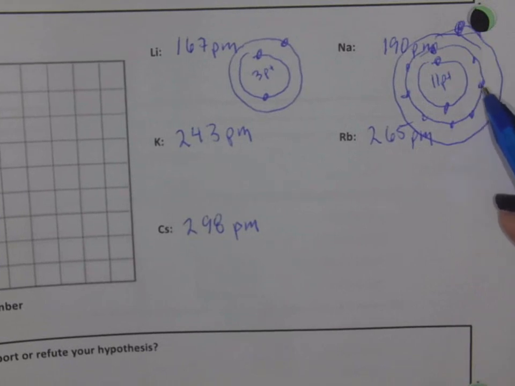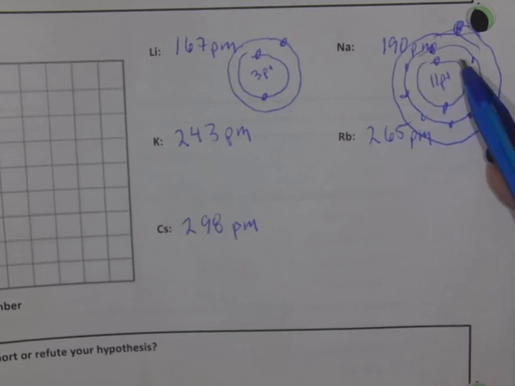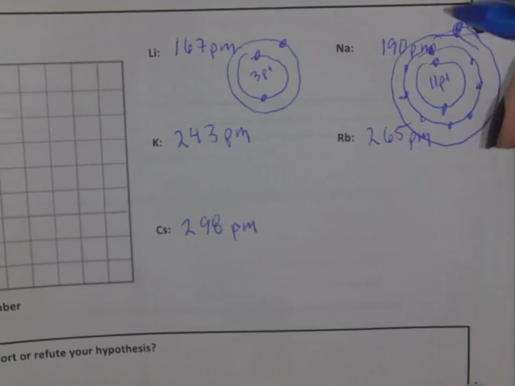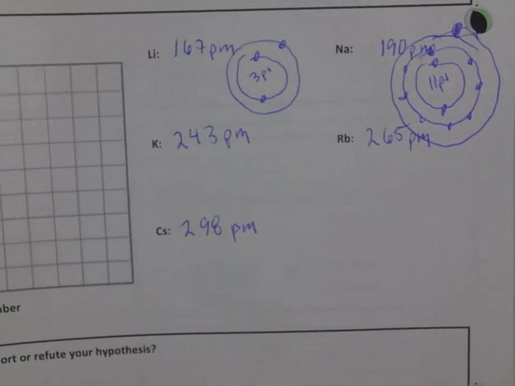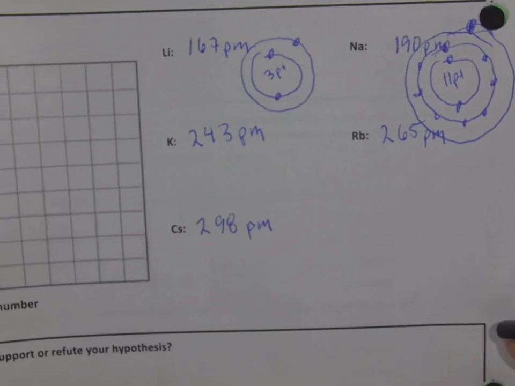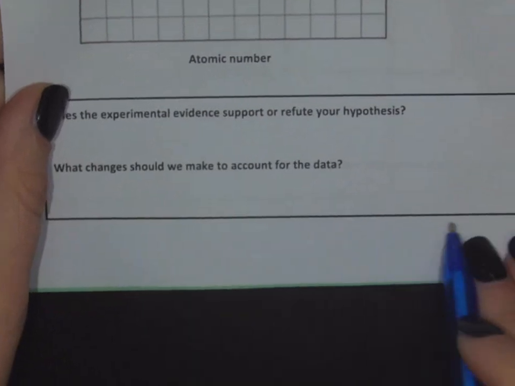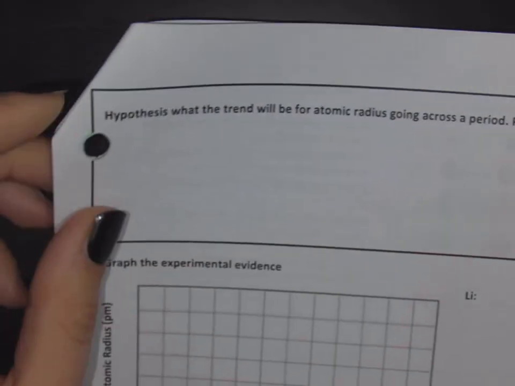And if we think about this, it makes sense because these energy levels have multiple orbitals in them. And so we have way more orbitals, and we have these core electrons, these electrons that are closer to the nucleus than that one. And we know electrons repel electrons, so they're pushing this one further away from the nucleus. So as we go down a group, the atomic radius increases. So take a moment and write down any changes that you would make to your hypothesis. And then when you finish that, come back and we'll look at the next.